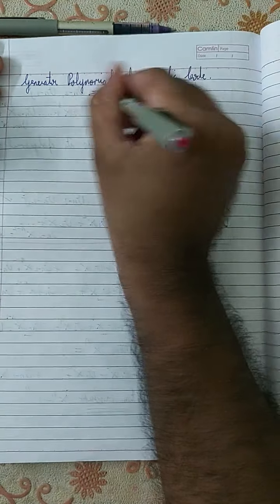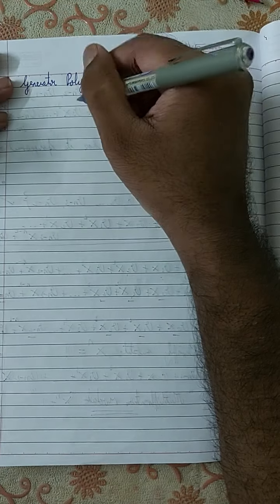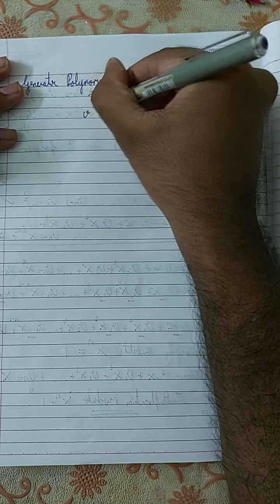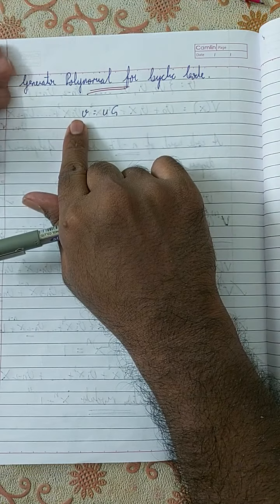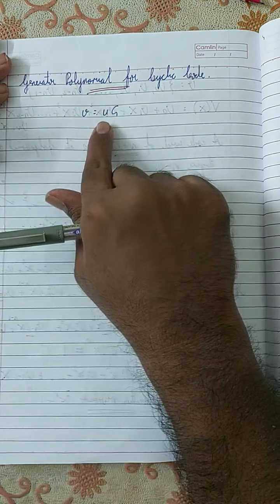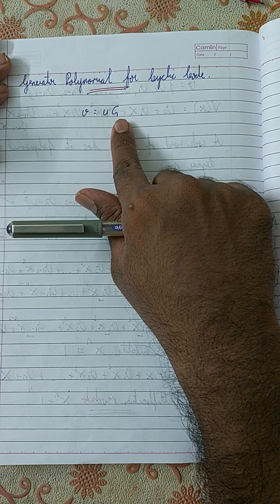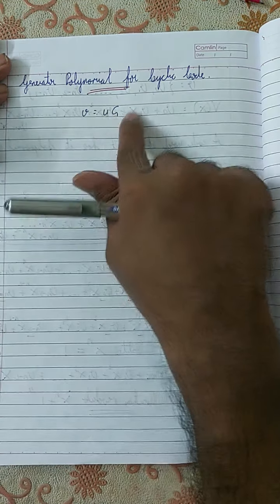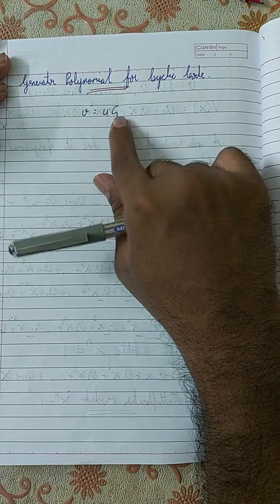For a generator matrix for an (n,k) linear block code, we represent the equation using v = u g, where v is a 1 by n row matrix, u is a 1 by k row matrix, and g is a k by n matrix. So this is how we define the generator matrix in the case of an (n,k) linear block code.